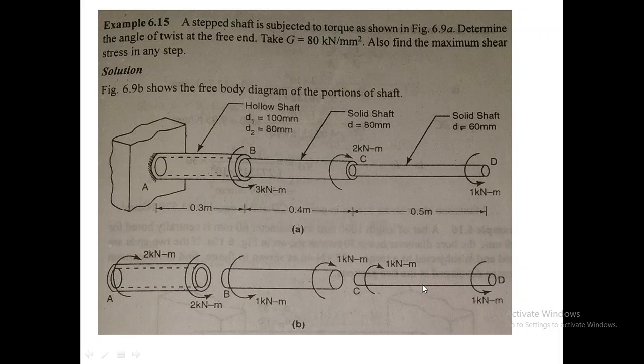You can see here that we now treat this shaft as different portions, and each portion is experiencing different torques. Now the torque is known for each portion. We can calculate theta for each portion, and if we add those, that will be the angle of twist of the shaft.